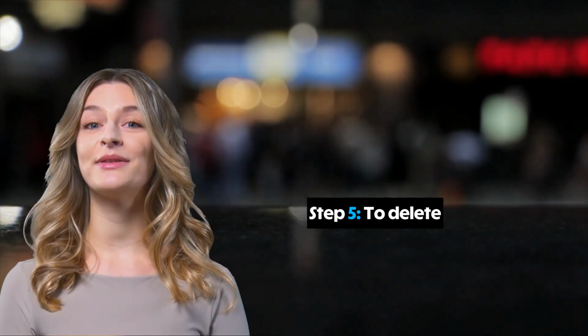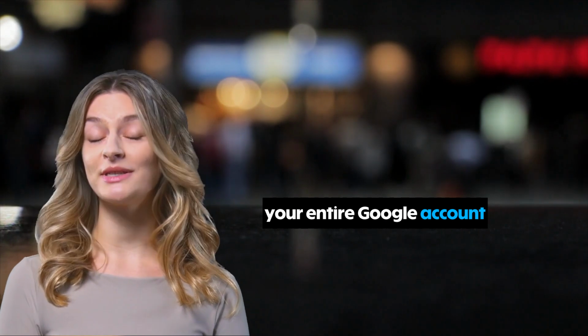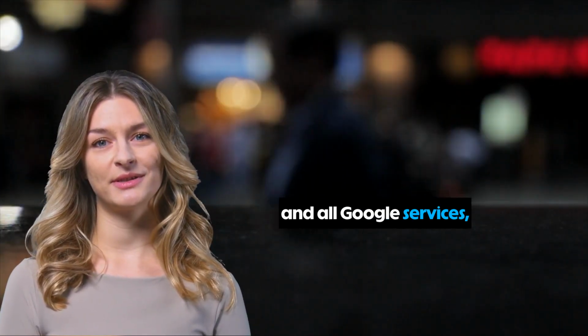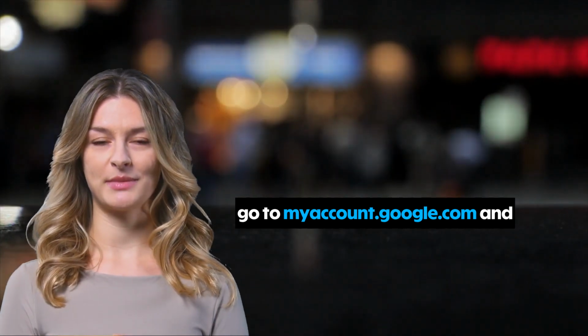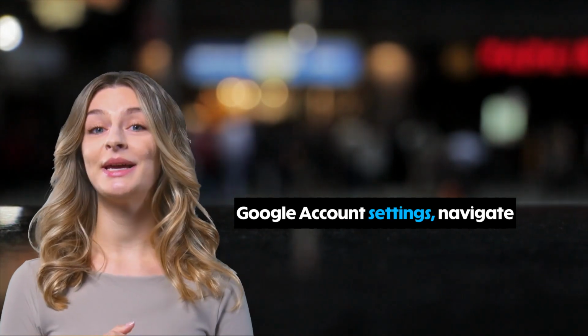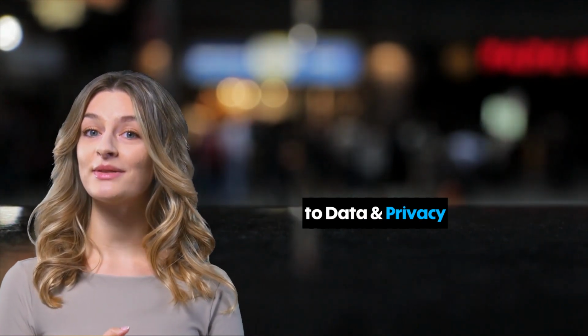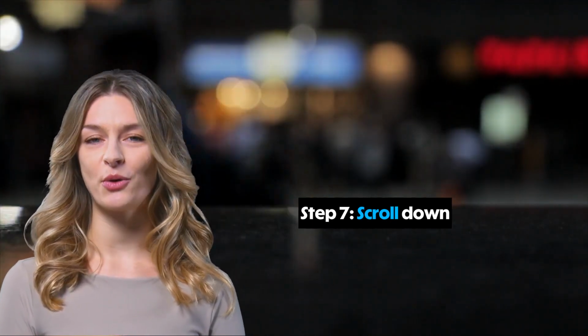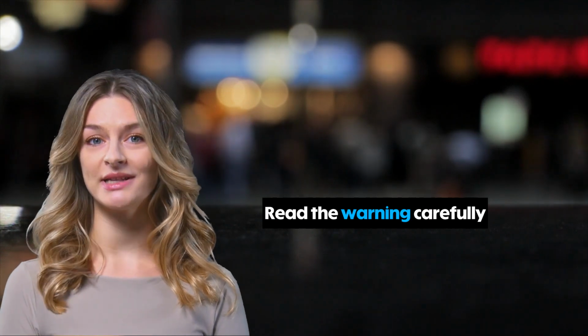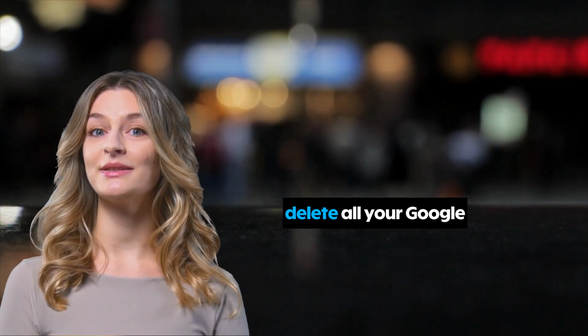Step 5. To delete your entire Google account, including Google Drive, Gmail, and all Google services, go to myaccount.google.com and sign in. Step 6. In your Google account settings, navigate to Data and Privacy section from the left menu. Step 7. Scroll down to find the option More Options and click on Delete your Google account. Read the warning carefully, as this will permanently delete all your Google services.